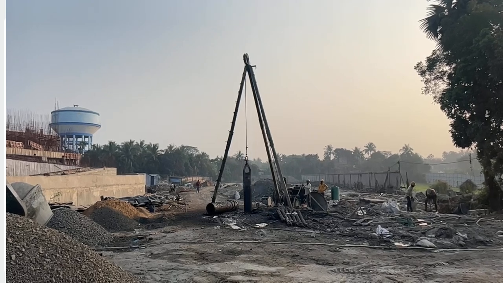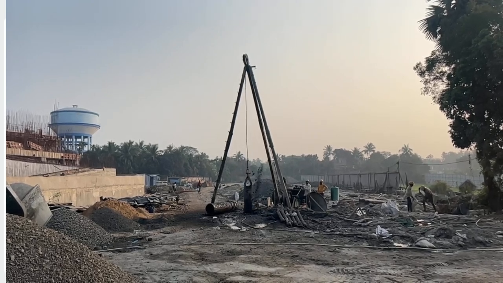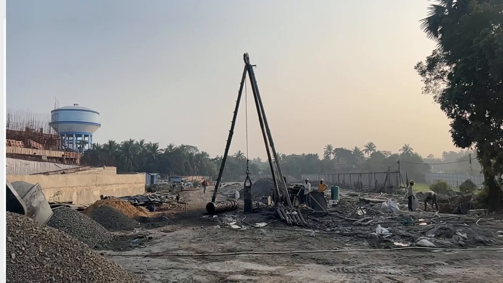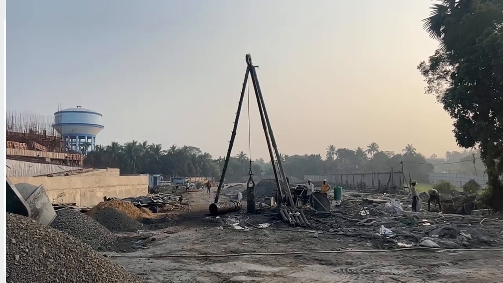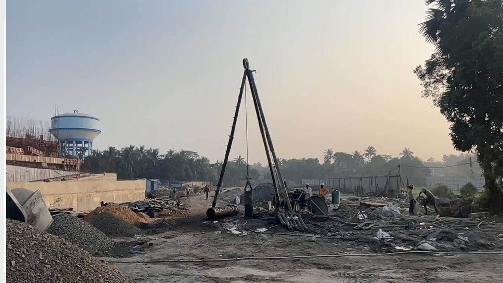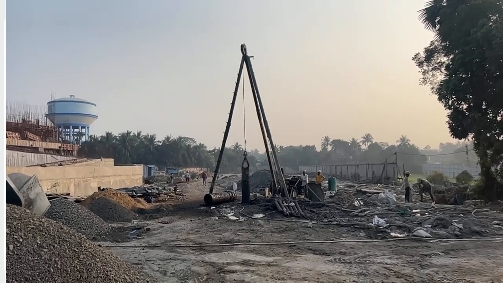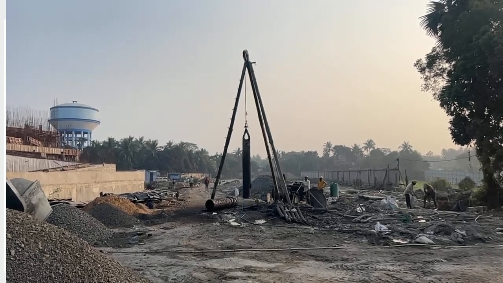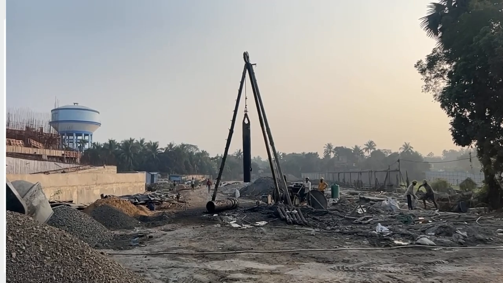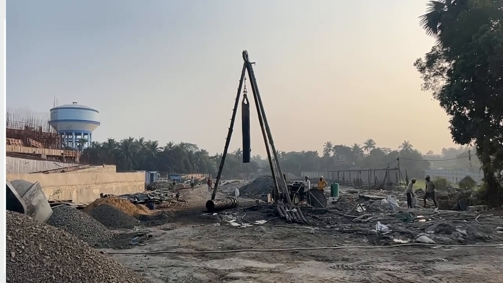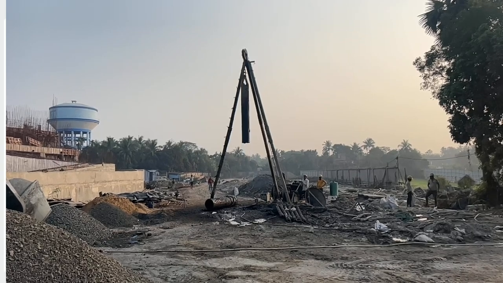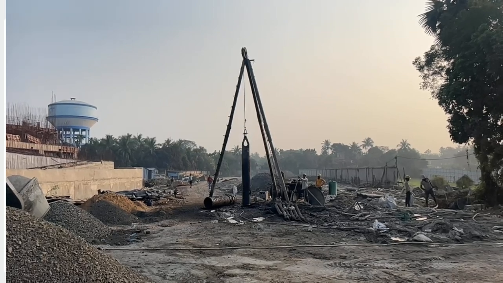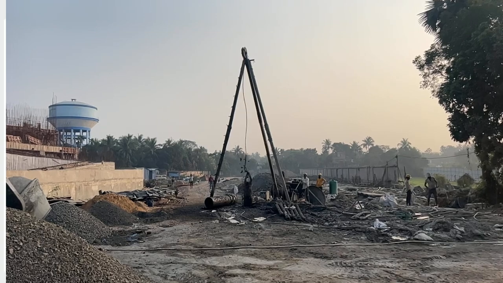Why is this casing pipe important? Because whenever we are making the borehole, there is a possibility that the location of the bore, or the location of the pile, can deviate from the drawing. To keep the position, we insert a temporary pipe, and after doing the concrete we remove it, or sometimes we keep it also. This is called the casing pipe. It stabilizes the top part of the borehole and keeps it in the location.